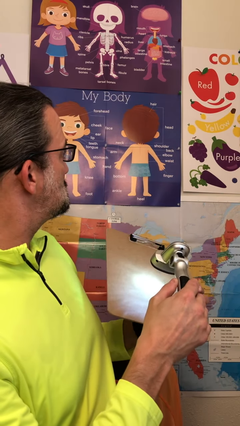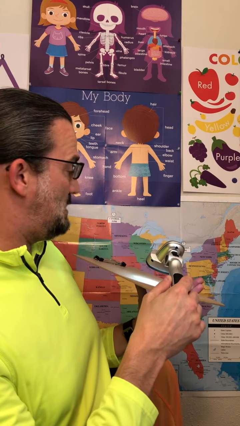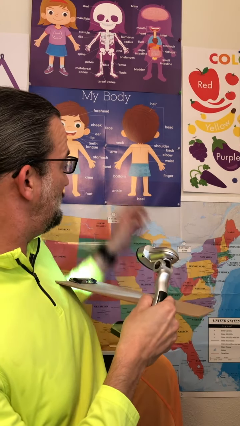So let's say if I shine light on this, no light's going to bounce off and shine on the wall. No, because it doesn't reflect. See if you can find different surfaces or things you can shine a light on and see if the light will bounce off and shine somewhere else. See what reflects the light.